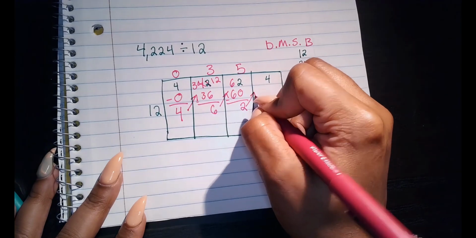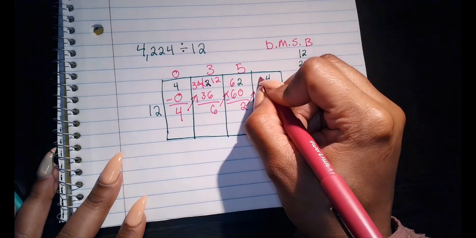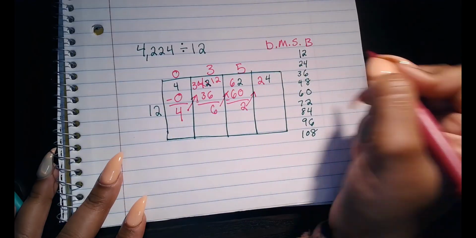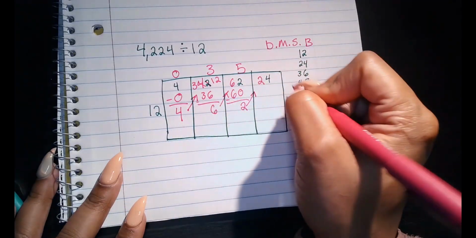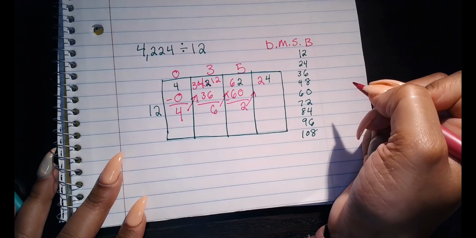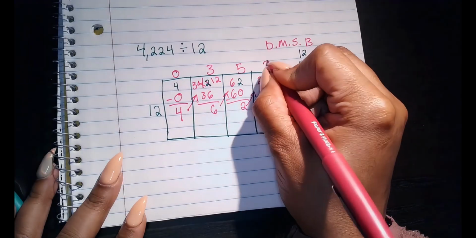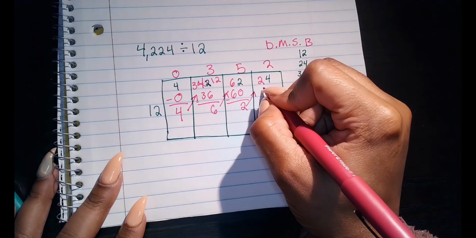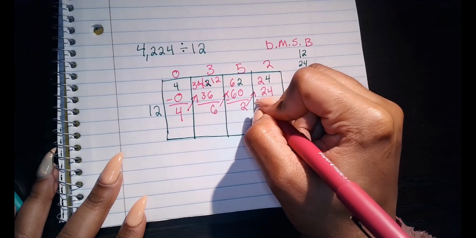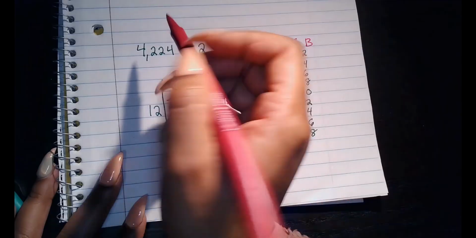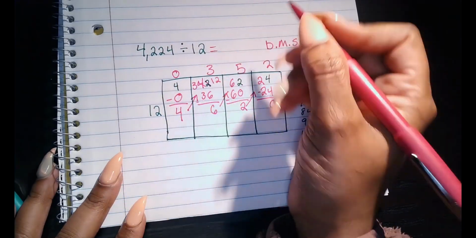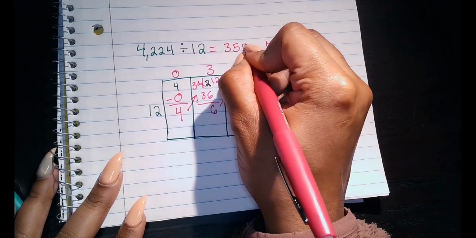Okay, we're going to bring that over. 2 goes in the tens place. 12 times what gives you 24? 2, right? We knew that was divisible, so subtract, remainder 0. So that means 4,224 divided by 12 is equal to 352.